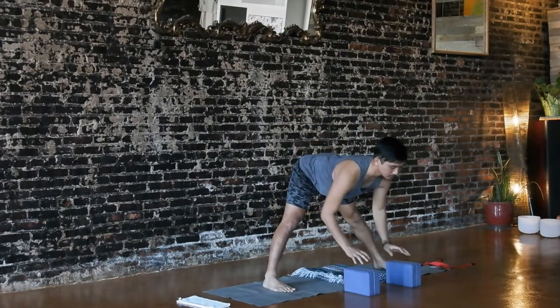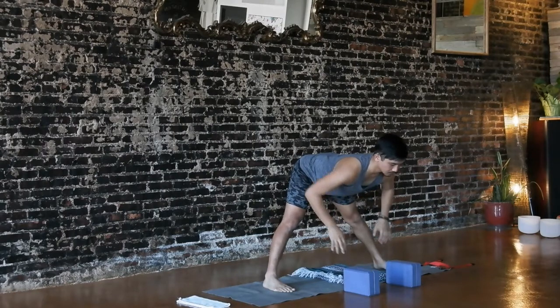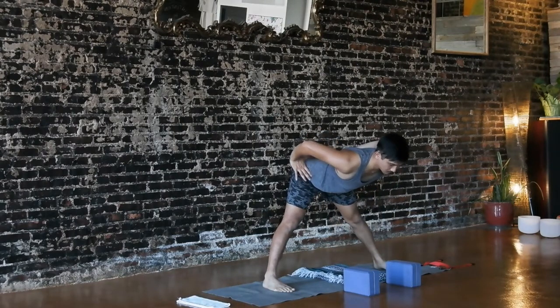Hands can also prop to blocks. As you anchor into your heels, reach your sitting bones back. And as you breathe, feel waves of energy move from the outer edges of your feet, up the sides of your legs, and up through the sides of your torso.